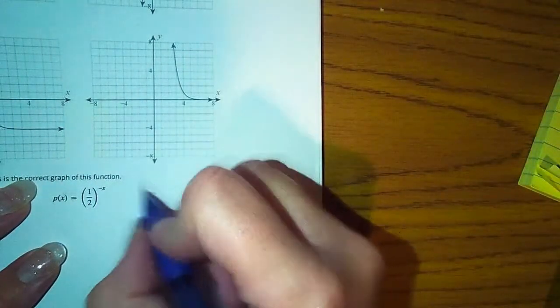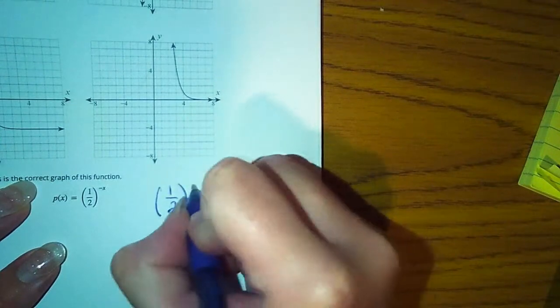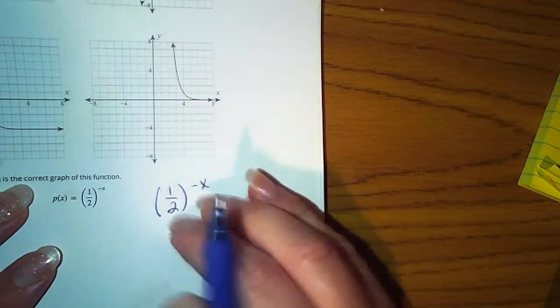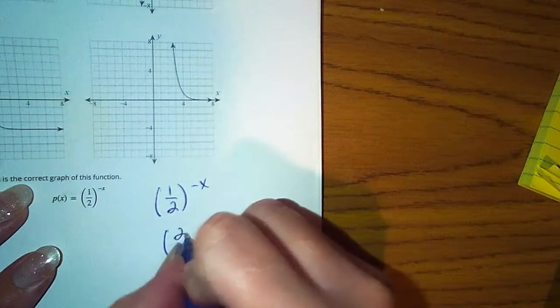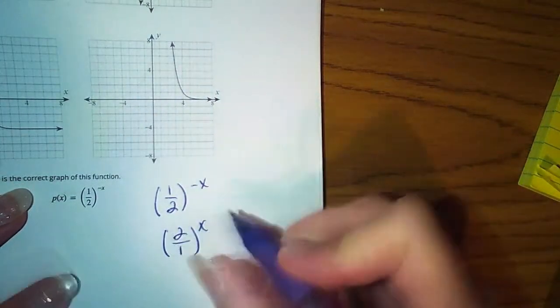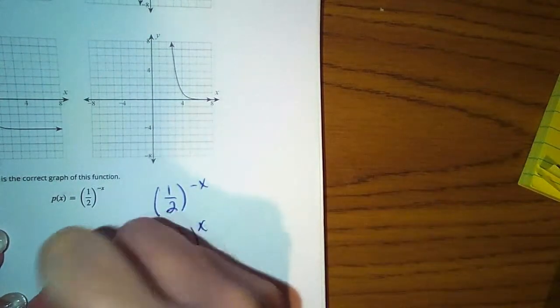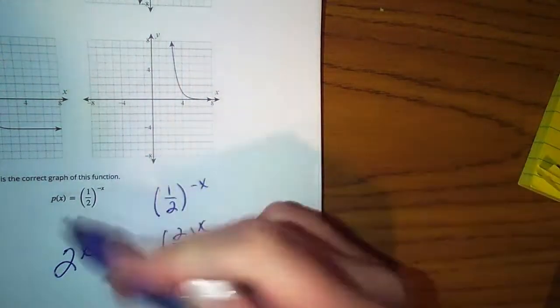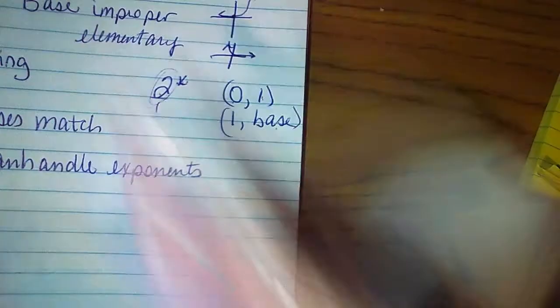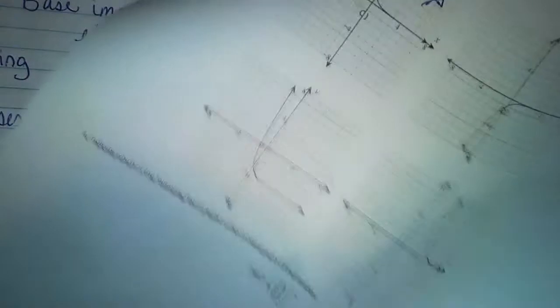Okay, so again, this one, I've got a 1/2 to the negative x. That negative is freaking me out. So what did we just learn on the last one? The negative affects both the numerator and the denominator, so I'm going to flip them. I did what the negative says, so it goes away. And now this is a whole lot easier written just as 2 raised to the x power. So I have an improper base and no addition or subtraction, so it should be increasing. And it should travel through the point 0, 1 and 1 comma base.